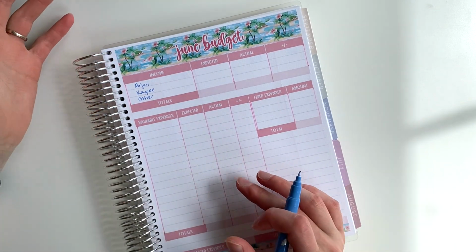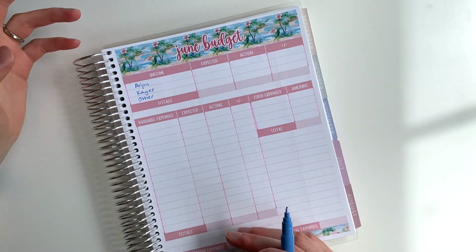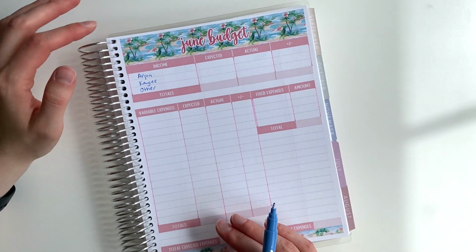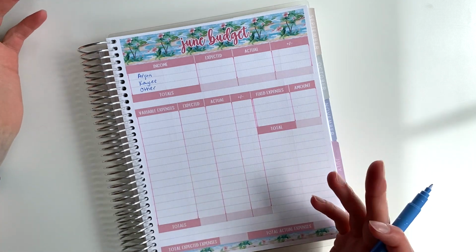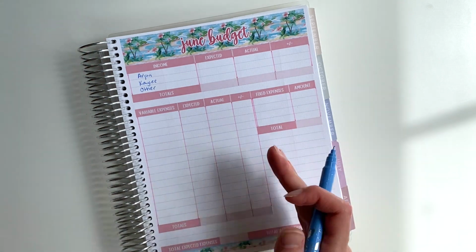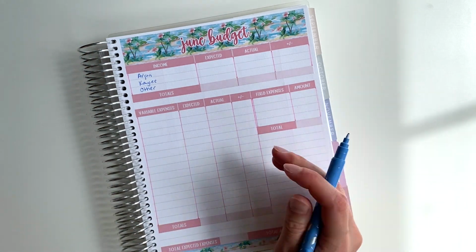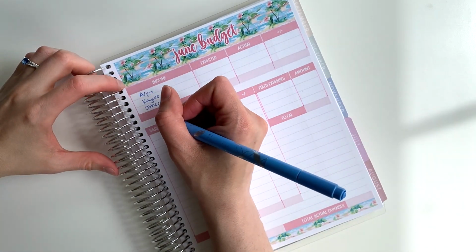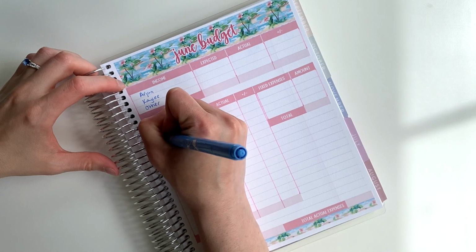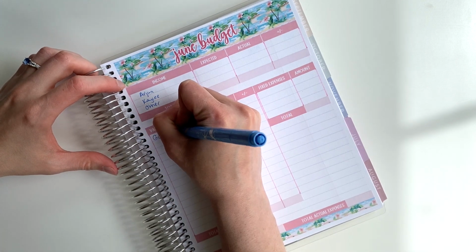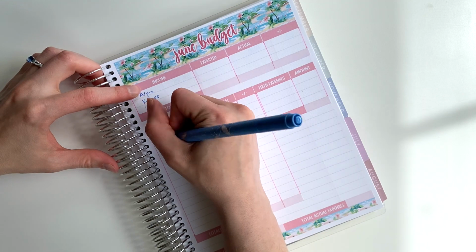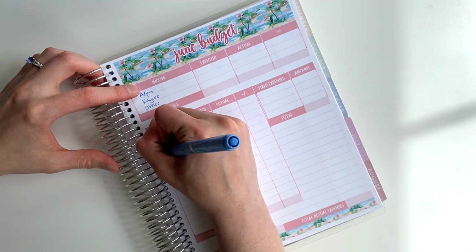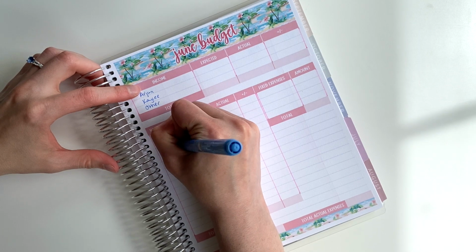So these are just the categories that I found worked best for us. I know everybody's is different, but these are the ones that we found we spend the most on each month, or it just made sense for us. So I'm going to show you what our categories are. The first one, I'm going to put gas for our house. I do a different one for our cars. And then water, these are all house utilities, these first 3, and electric.